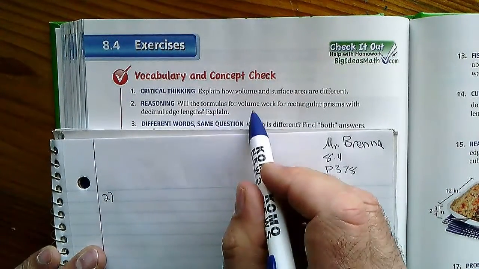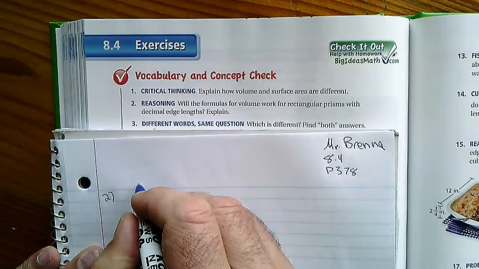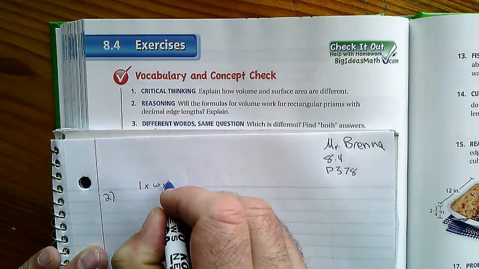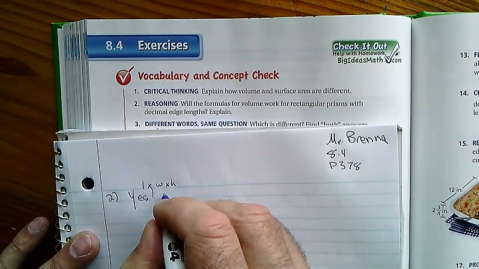Will the formulas for volume work for a rectangular prism? Well, we know the formula for volume is really easy. It's just length times width times height. So the answer is yes. The formula will work.